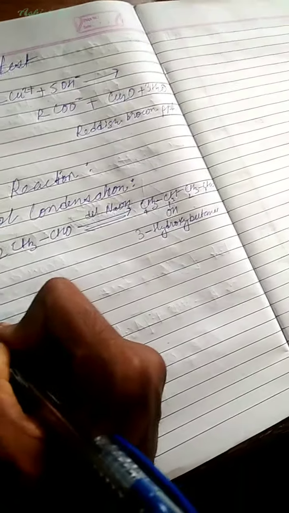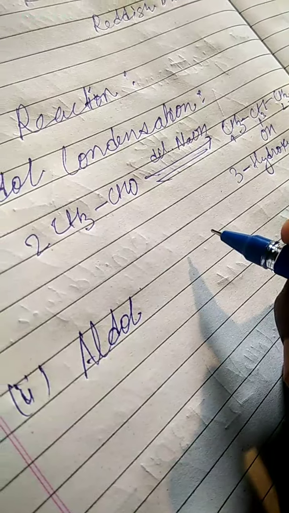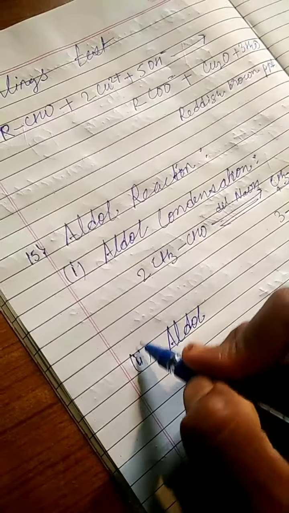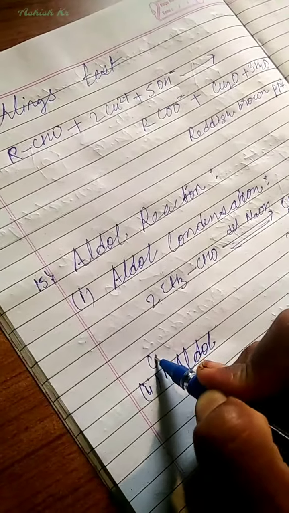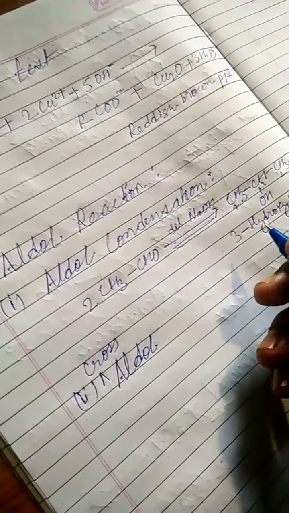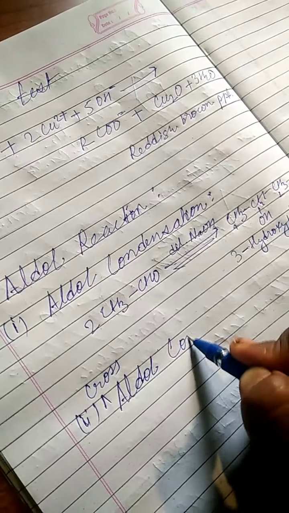And the second part is cross aldol condensation.